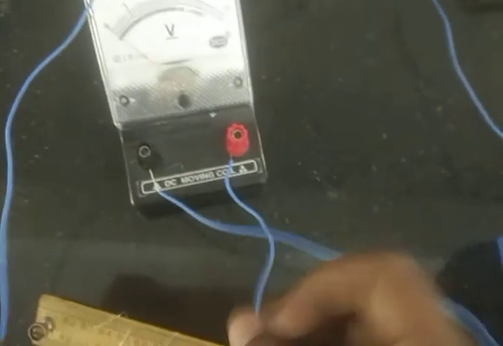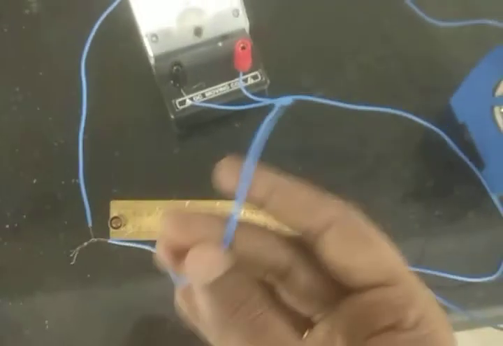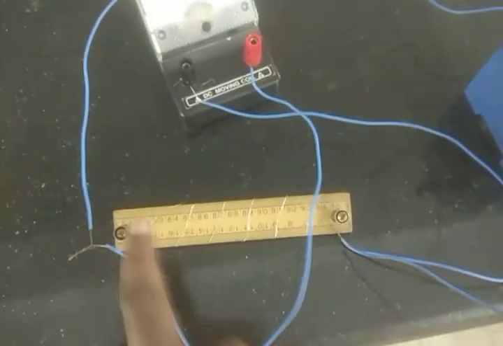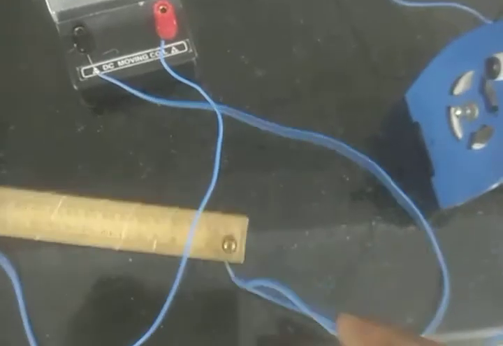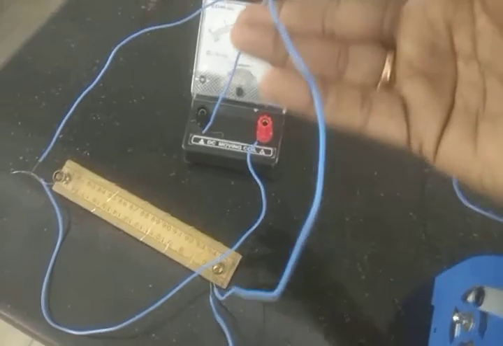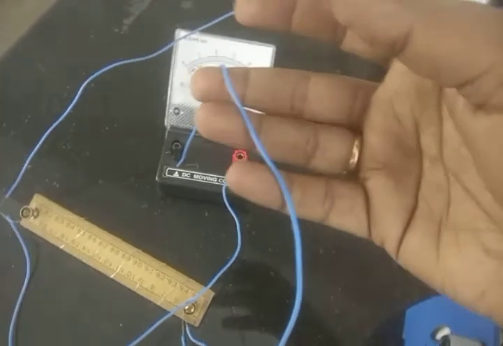Then we have a voltmeter. Voltmeter is always connected in parallel with the resistor. So this is the voltmeter. Listen carefully students, this end is connected to the voltmeter positive and this end is connected to the voltmeter negative. Are you able to see this? This end is connected to voltmeter negative.